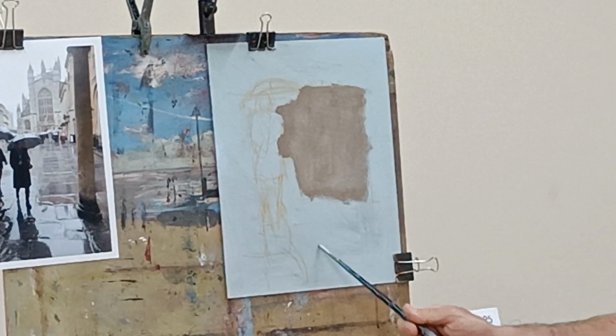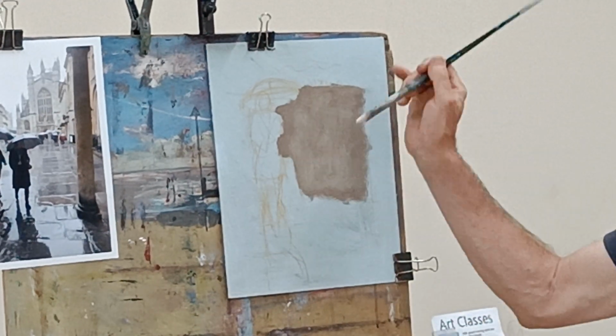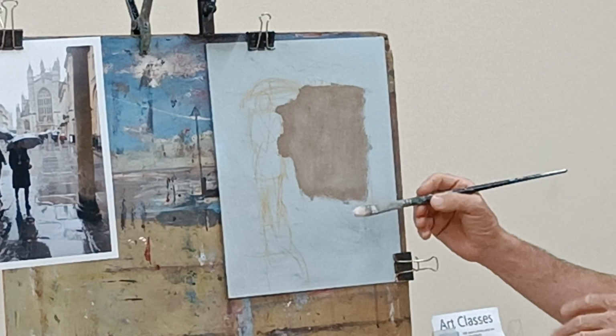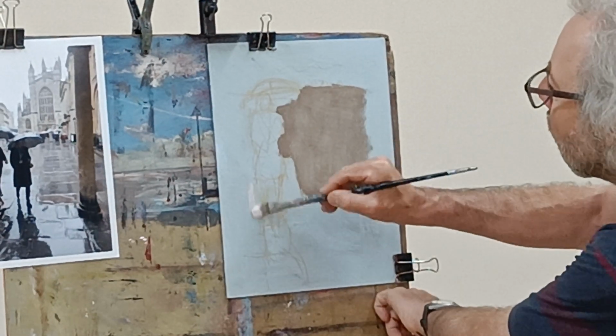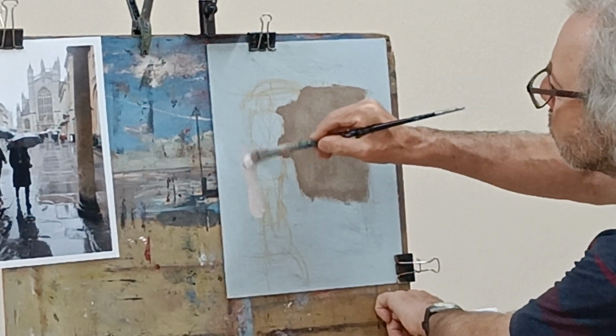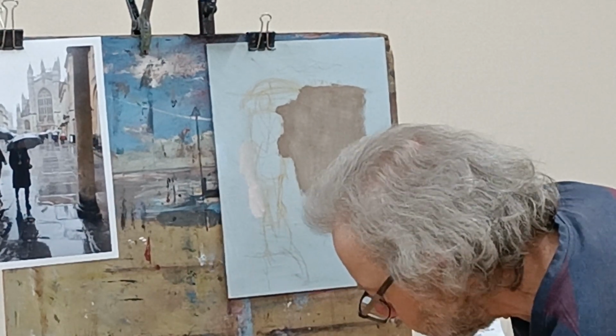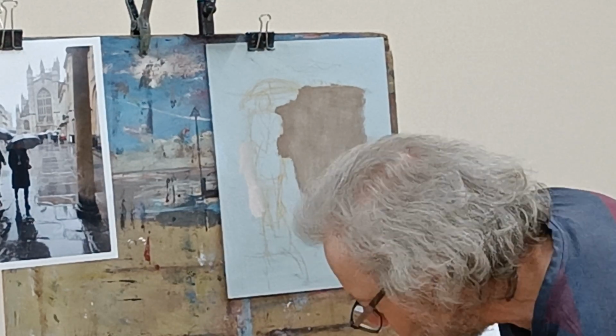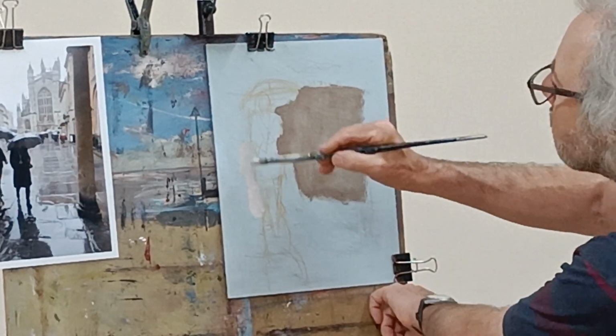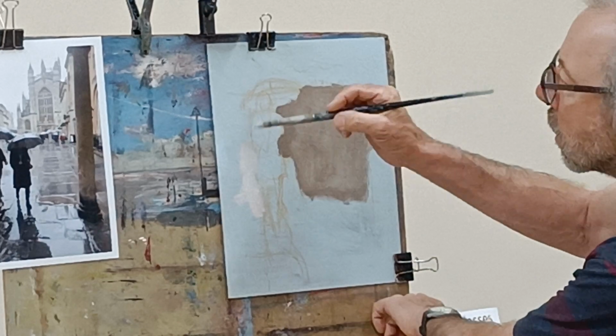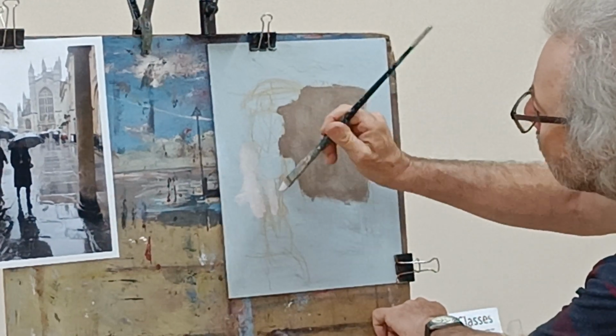A lot of my boards I tend to tone anyway. I'll put a bit of acrylic paint on to start with, so that I'm not working on a white surface, and I find that a lot easier to work with. Perhaps it wants a tiny bit of blue as well, and a bit more white. So I'm just getting this colour of the reflection of the sky.